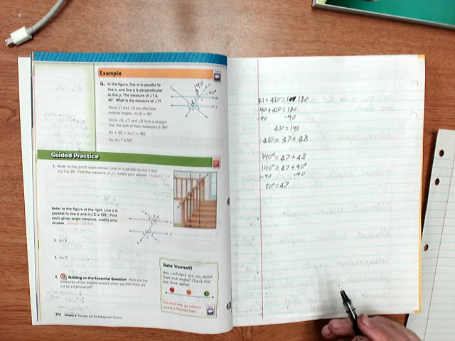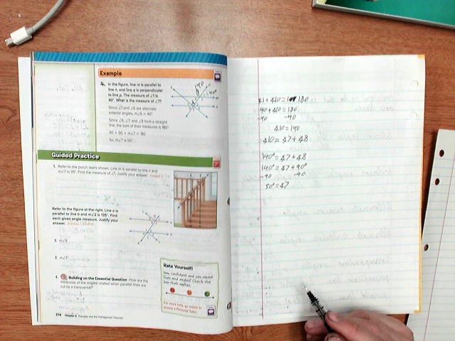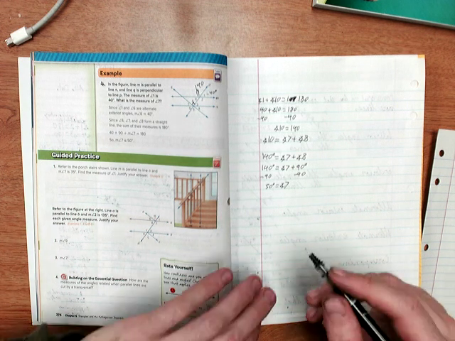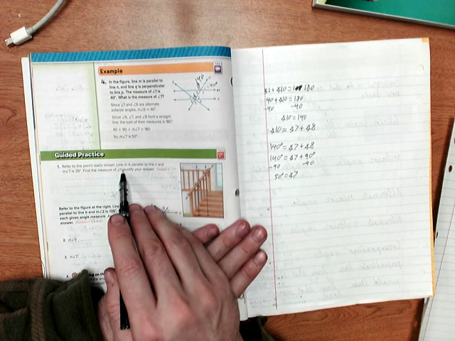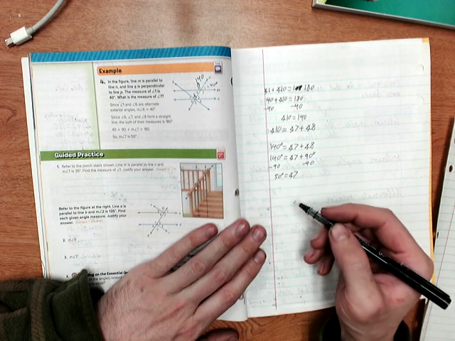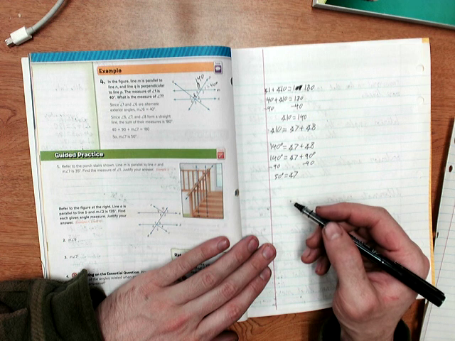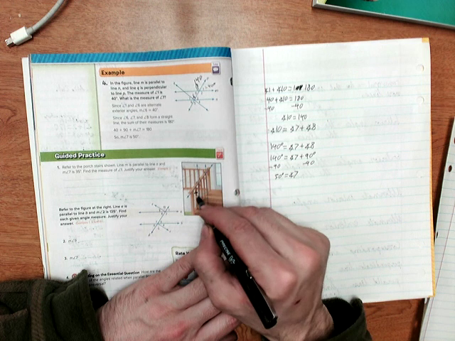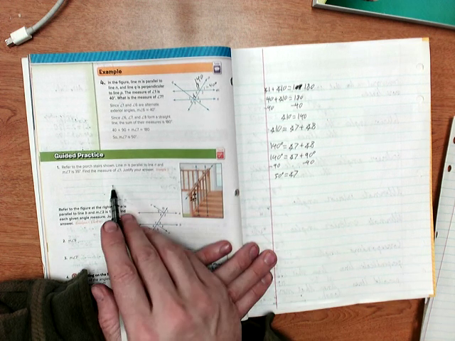That is a slightly more complex problem, but by no means unsolvable for you guys. Okay, guided practice. 1. Refer to the porch stairs shown. Line M is parallel to line N, and angle 7 is 35 degrees. Find the measure of angle 1.